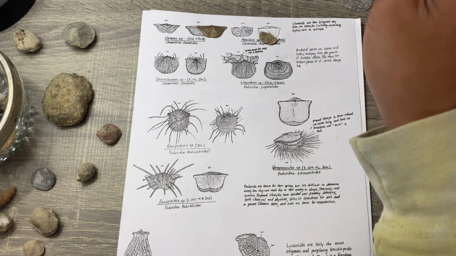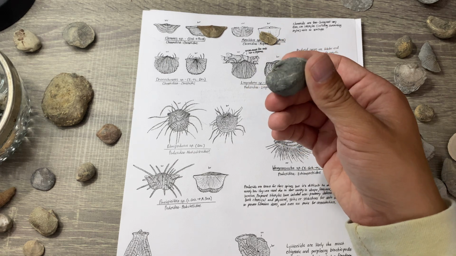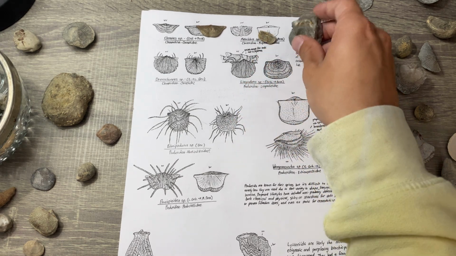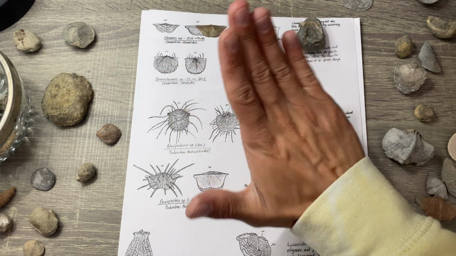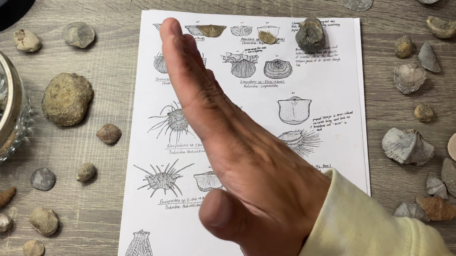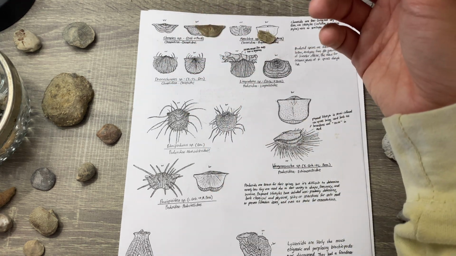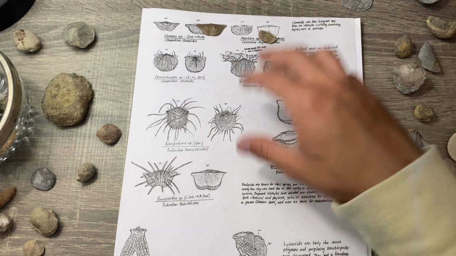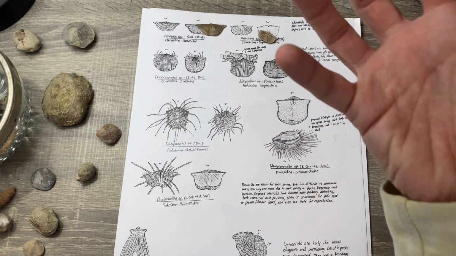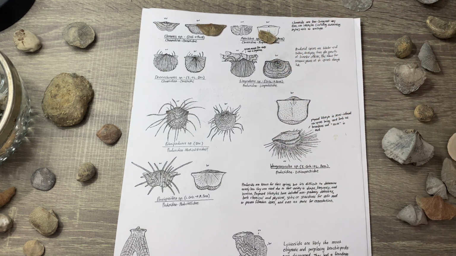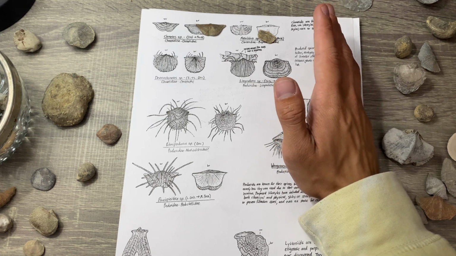I guess we'll just talk about the productids next. The productids have these really deep shells. They have a very flat, planar, or what we call convex, brachial valve, right? So it's planar biconvex, or planar convex, sorry. Or concavo-convex, and all these other different things that you don't really need to worry about. Anyways, they're very deep shells, but they also have spines. The spines are what define the productids. They're very, very spiny, and they use them in different ways.